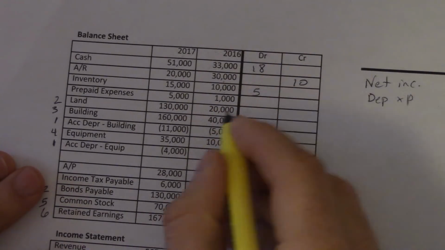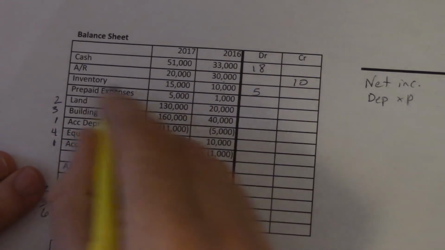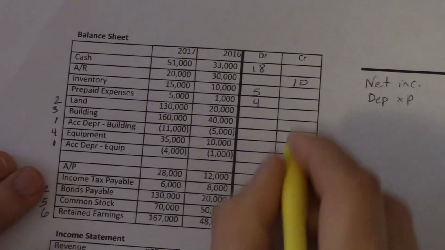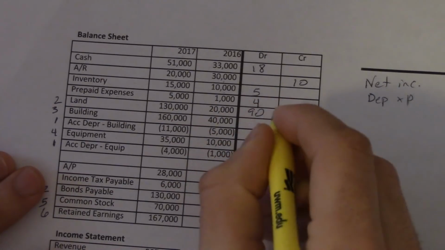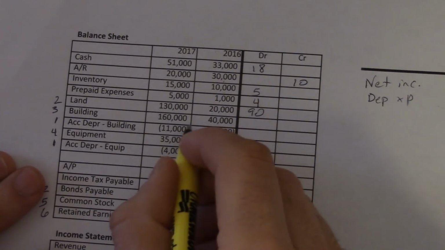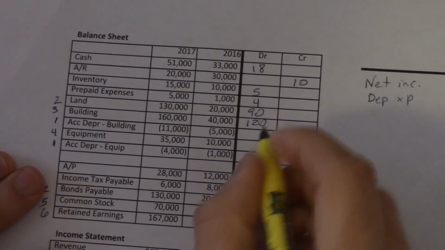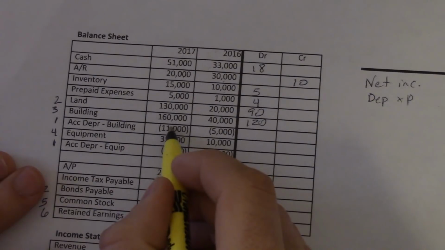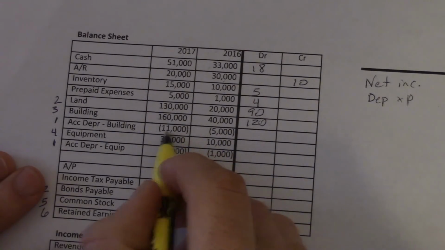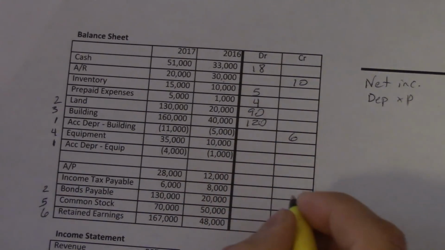Inventory increased by 5. Prepaid expenses, that's an asset, increased by 4. Land increased by 90. Buildings increased by 120. Accumulated depreciation started at -5, ended at -11. That's an increase by 6 as a credit.